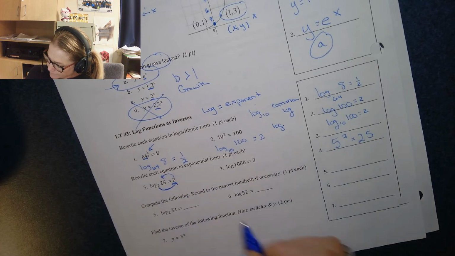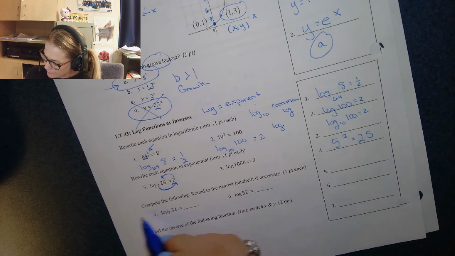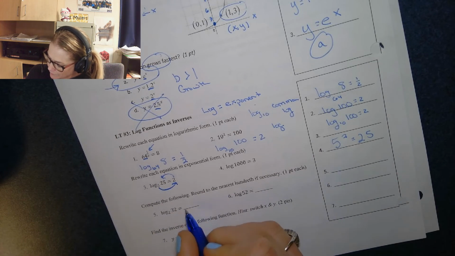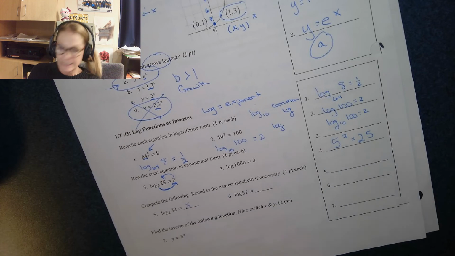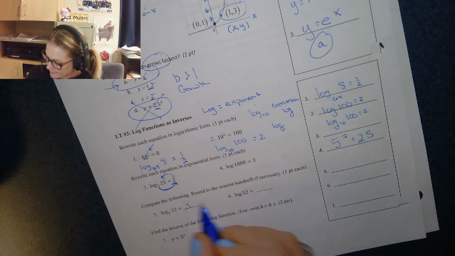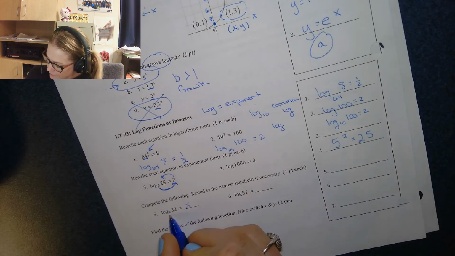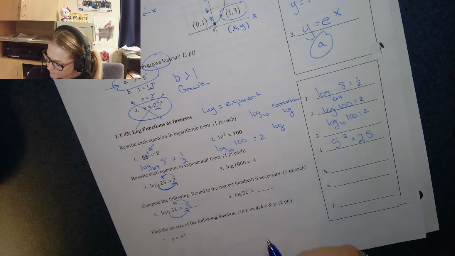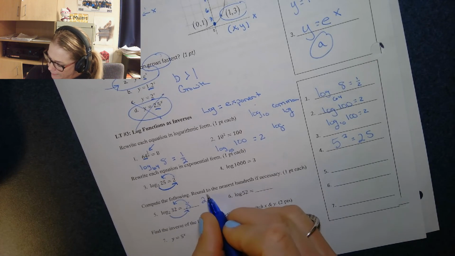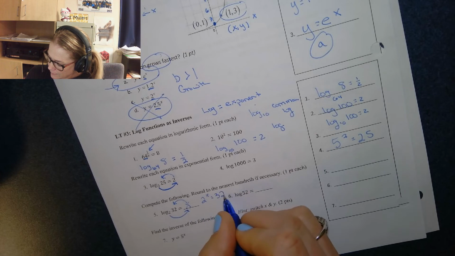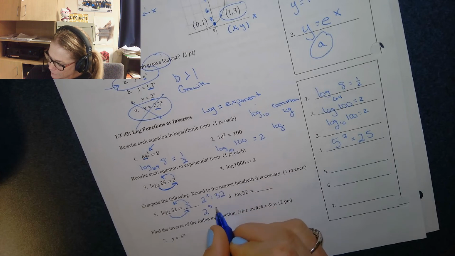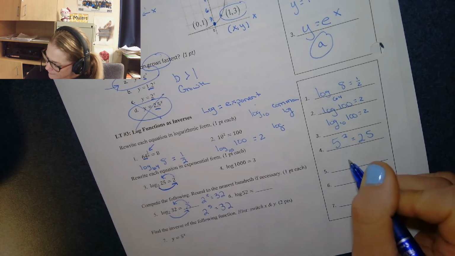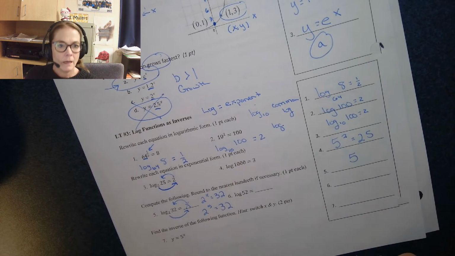Okay? So this really confuses people when they have to compute, because now we just have this expression. If you need to, you can always put an x there. That's not what it equals, obviously, but you're asking yourself, 2 to what power equals 32? 2 to what power equals 32? And that would be 2 to the 5th equals 32. So that is 5.